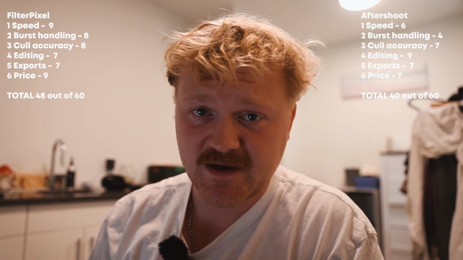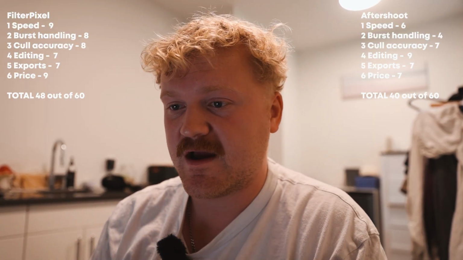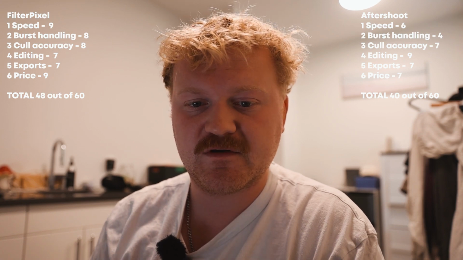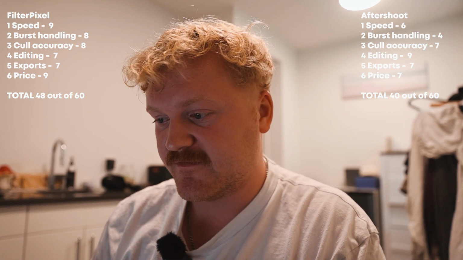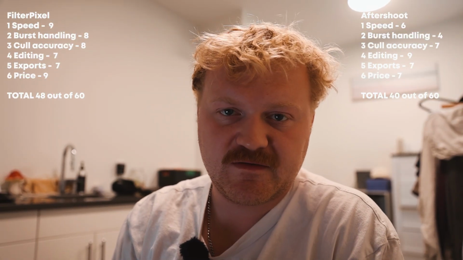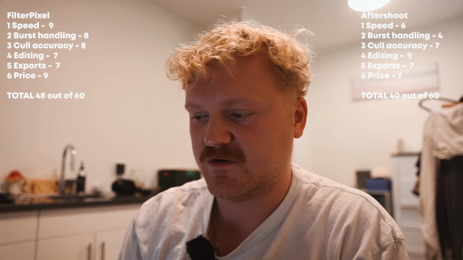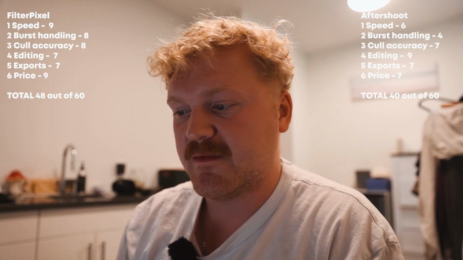Now, if you're somebody that does wedding and portrait photography, Aftershoot I would say is probably better in terms of the little editing techniques you can do through Aftershoot. But if you're somebody that's doing sport events, high volume, quick turnaround, then FilterPixel is definitely what sells it for me. If you're doing wedding, portrait, and sports, I would still stick with FilterPixel, especially because you can integrate right into Lightroom.